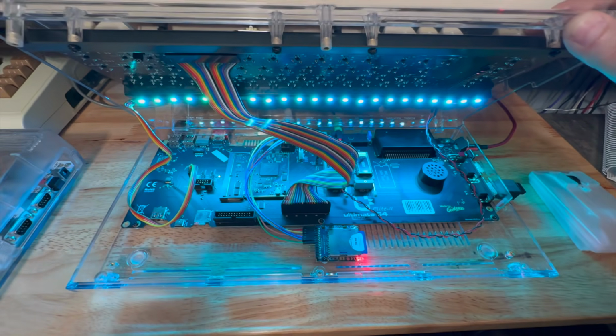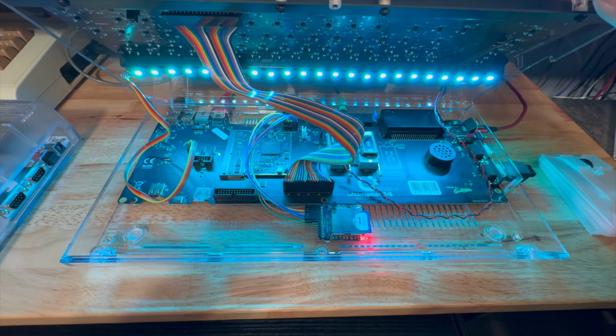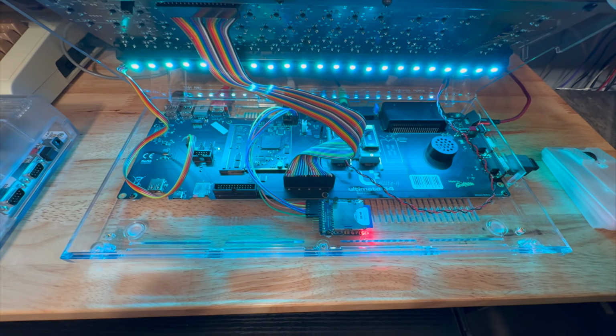And so now I'm just going to hook this up and let you see what it looks like in operation.